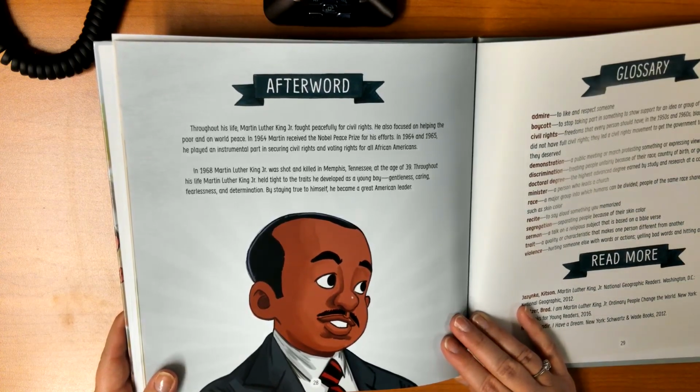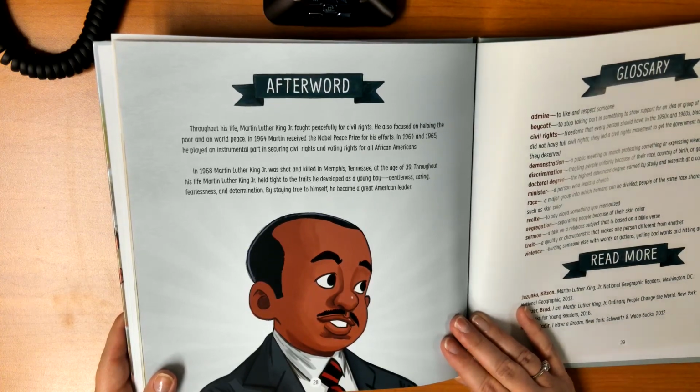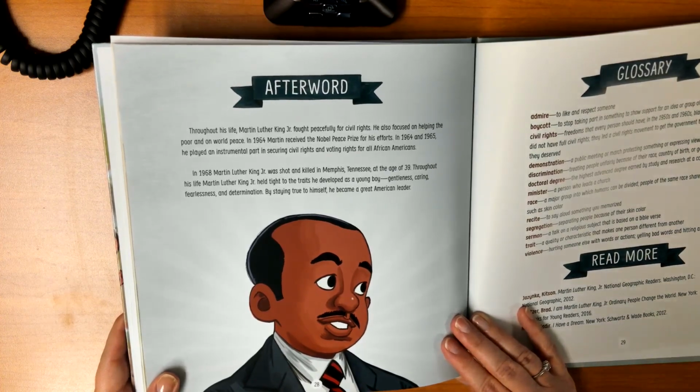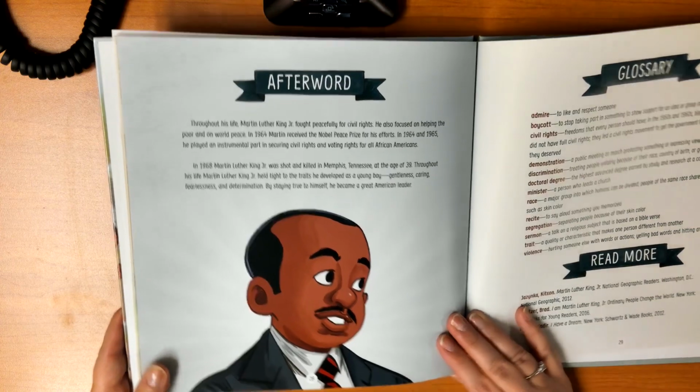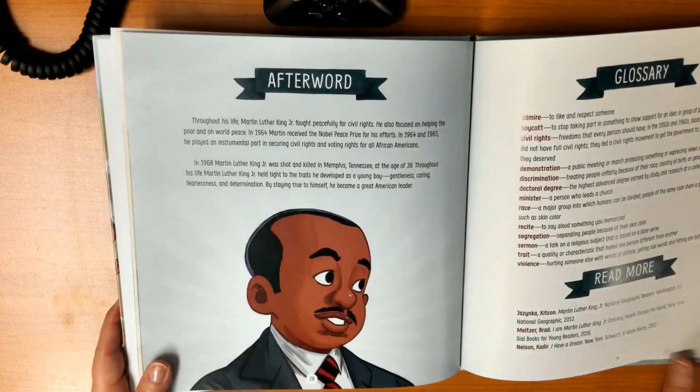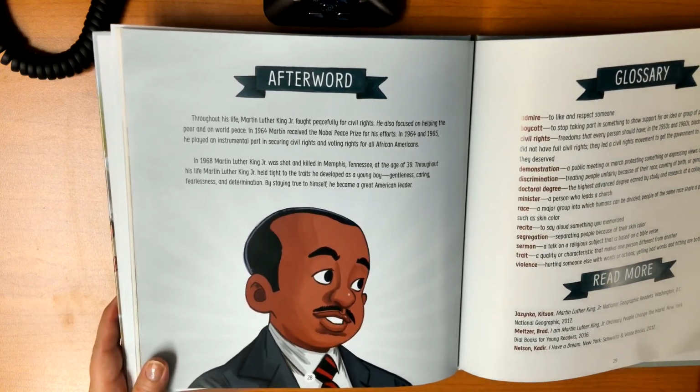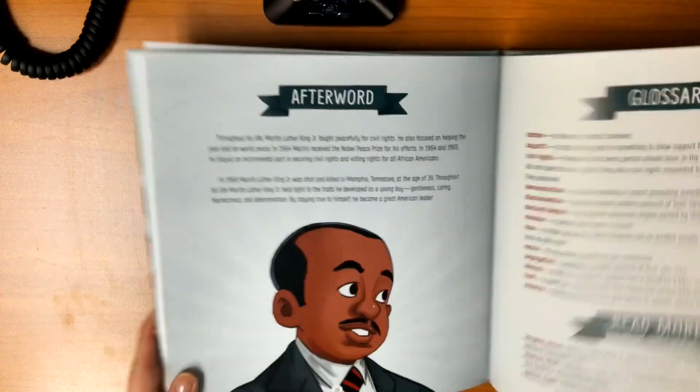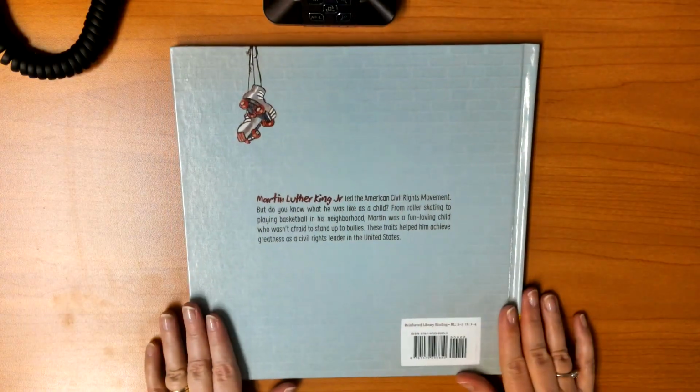Throughout his life, Martin Luther King Jr. held tight to the traits he developed as a young boy: gentleness, caring, fearlessness, and determination. By staying true to himself, he became a great American leader. And that's why we celebrate Martin Luther King Jr. Day.